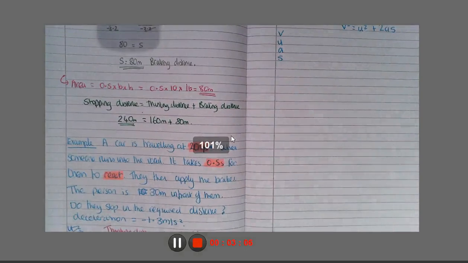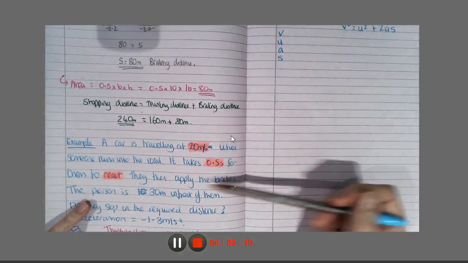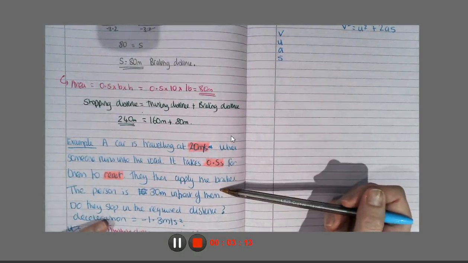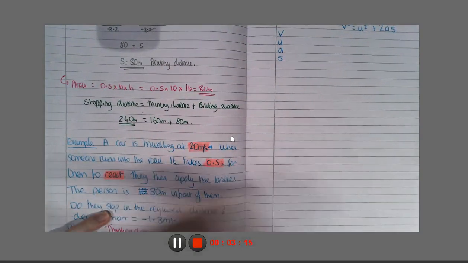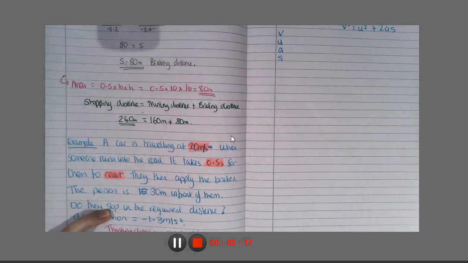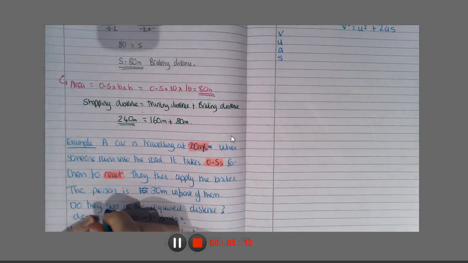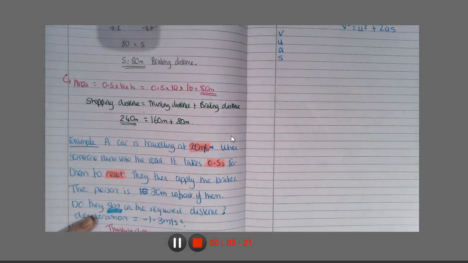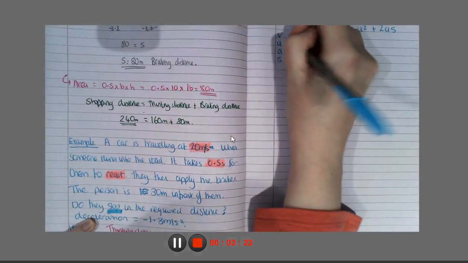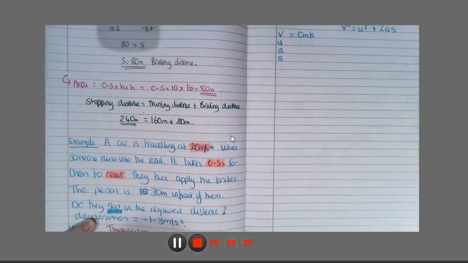Okay, so our v is what we end up at. They then apply the brakes. The person is 30 metres in front of them. Do they stop in time? So the first thing they're going to do is stop. So that's what we end up at. That's our v, so that's 0 metres per second.